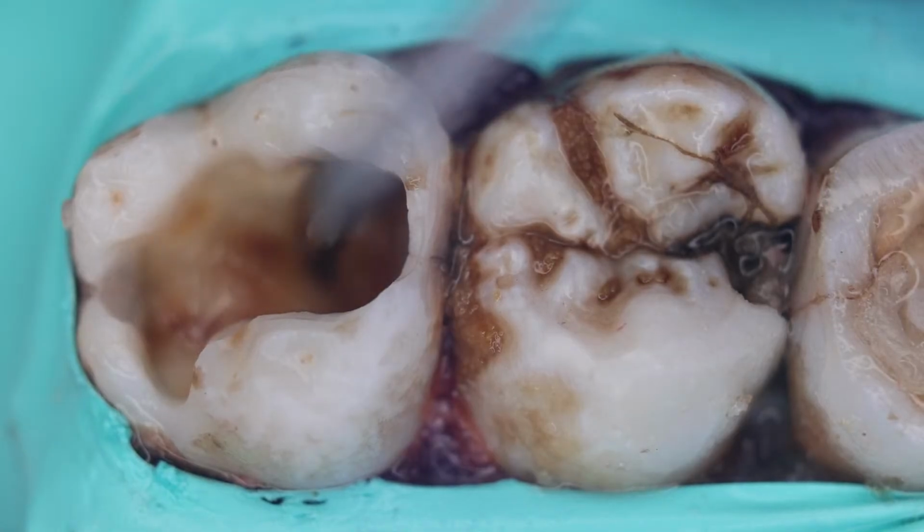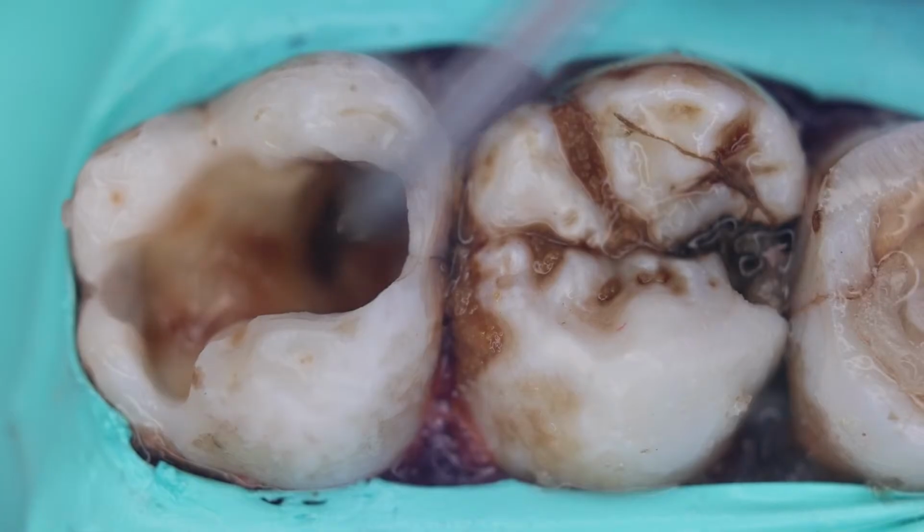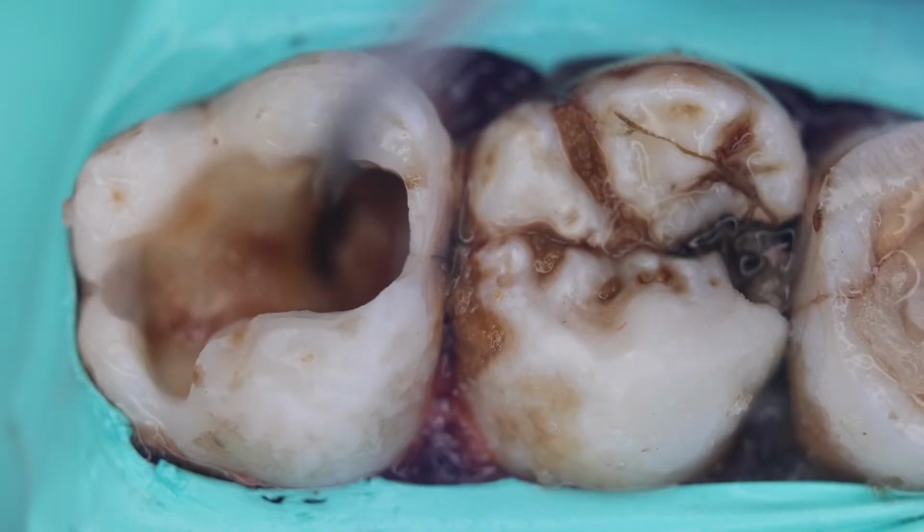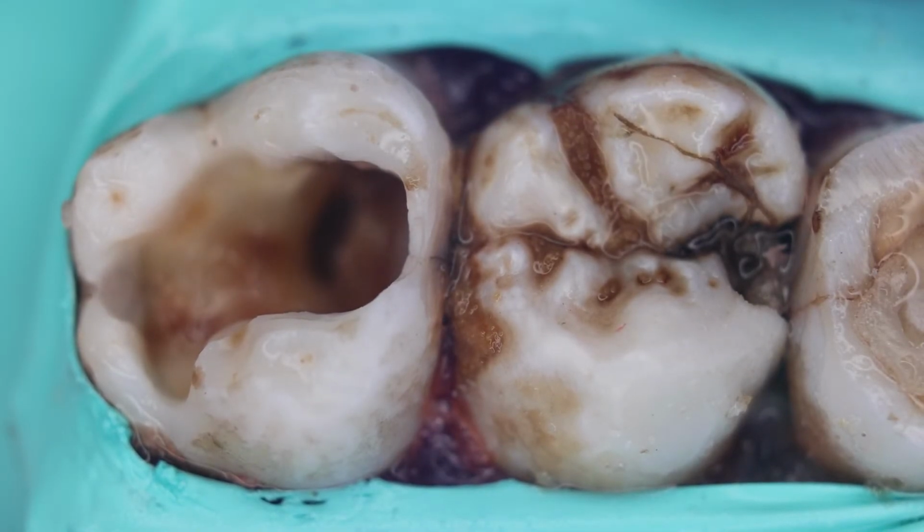So now our planning, since it is more than 1 millimeter exposure, is that we shall plan for the pulpotomy treatment of this particular molar. Hope the things were clear to you.